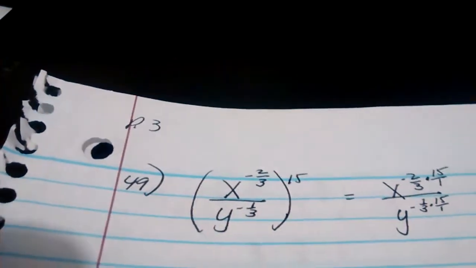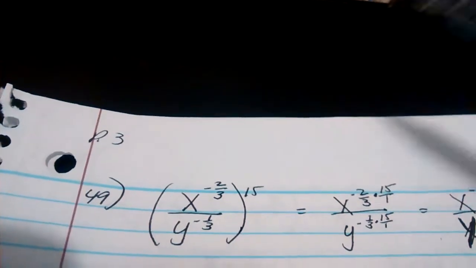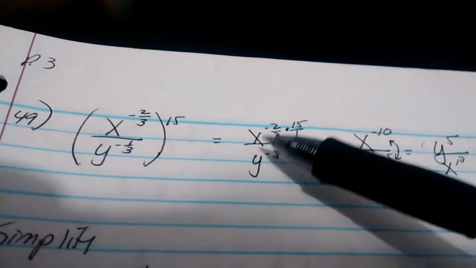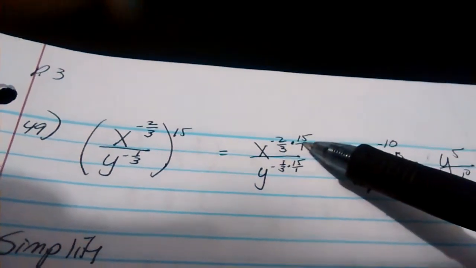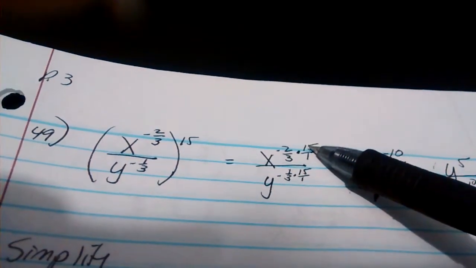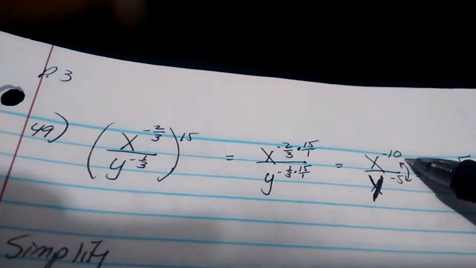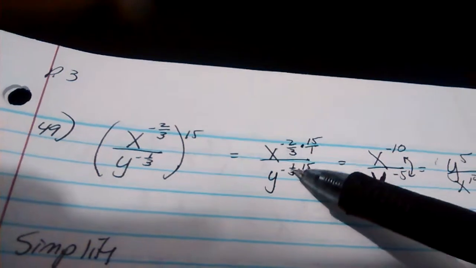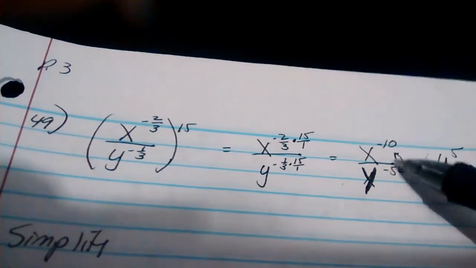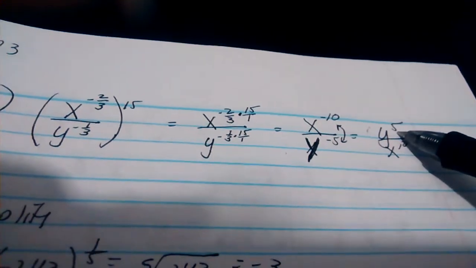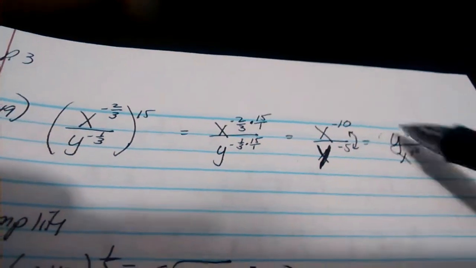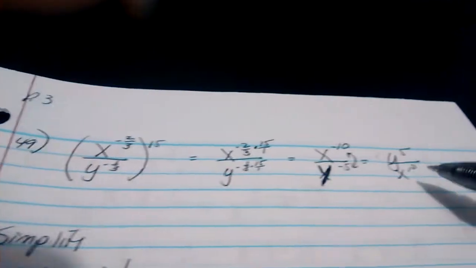Okay, looking at the next one. So looking at 49, you would multiply this by 15, and you would multiply this one by 15. And when you do that, this cancels out, so this becomes a 5. And then negative 2 times 5 is negative 10. And then this cancels out, this becomes negative 5. But to get the negatives positive, you have to switch them. So this goes in the numerator as a positive exponent. This goes in the denominator as a positive exponent. And that's your final answer.